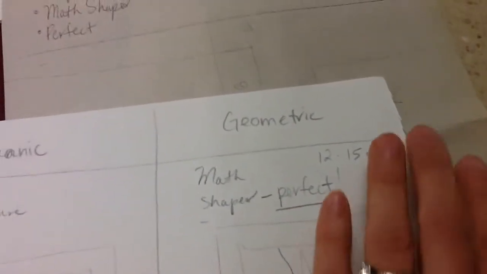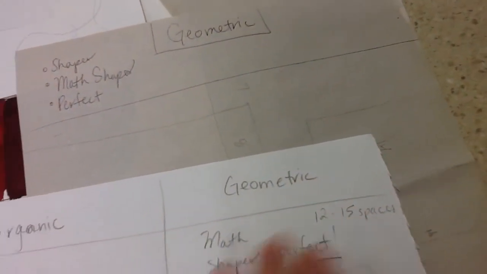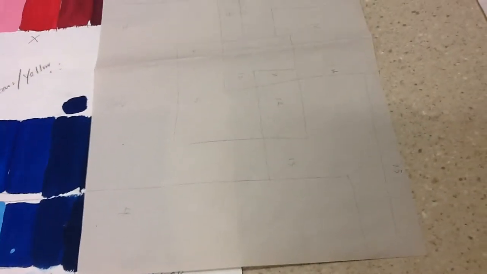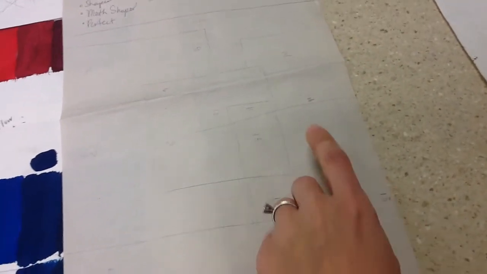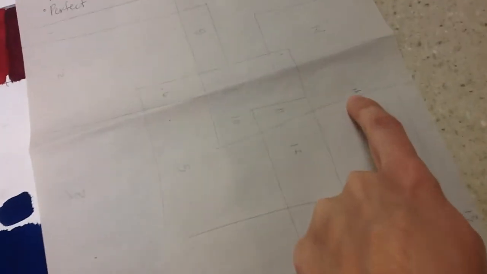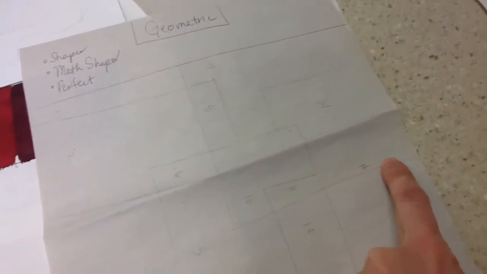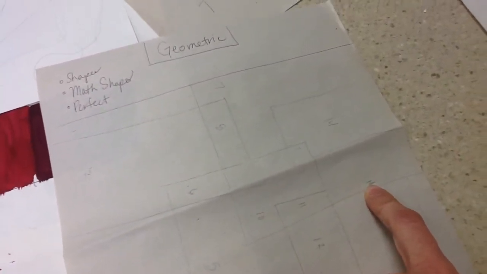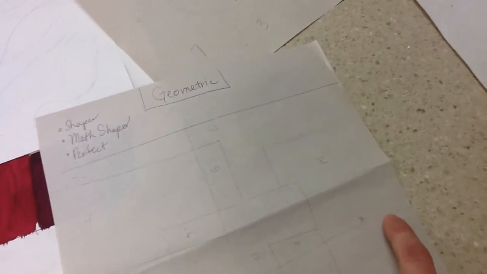Now, the most number of spaces that you can have are 12 to 15 spaces, and that's so that we do not have more shapes that we have to paint than are necessary. Okay, so in this one I have, looks like 13, nope, I have 15 shapes, because I numbered them. Or do I have 16? Oh, I have 16, but look, I erased this line, so this number is going to go away. So that's how you get fewer shapes, by just erasing one of your lines.